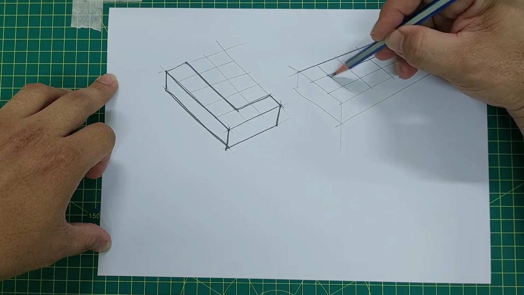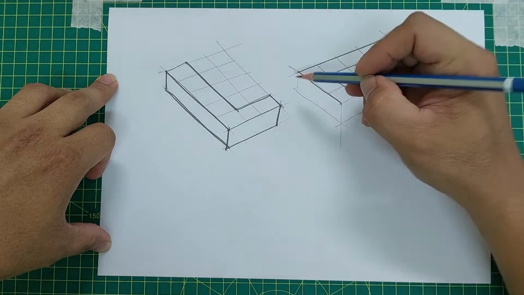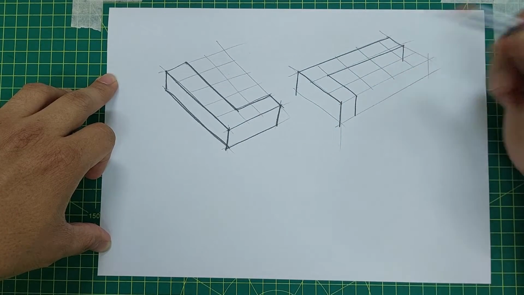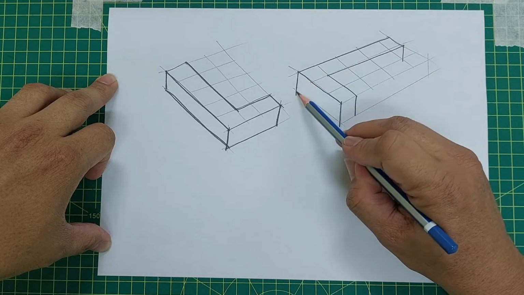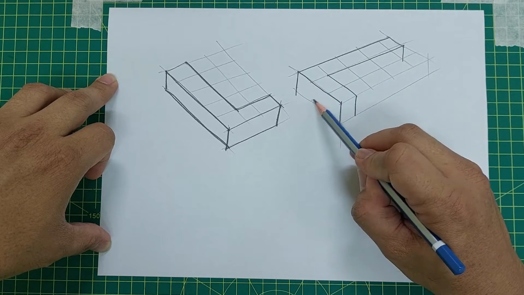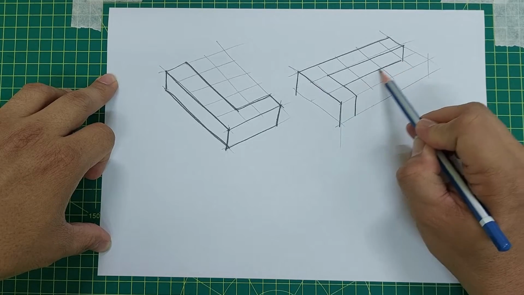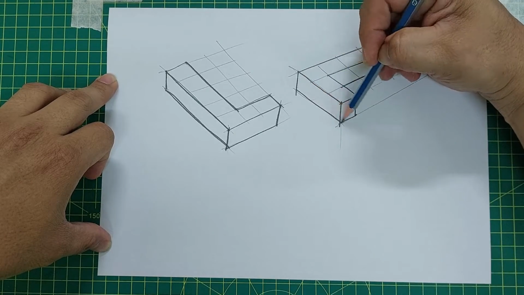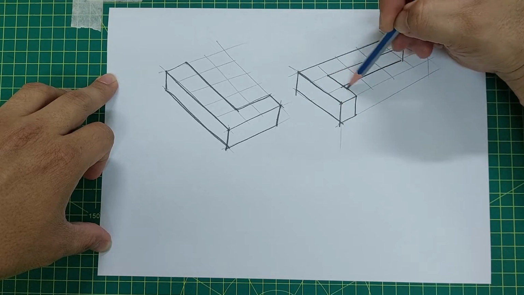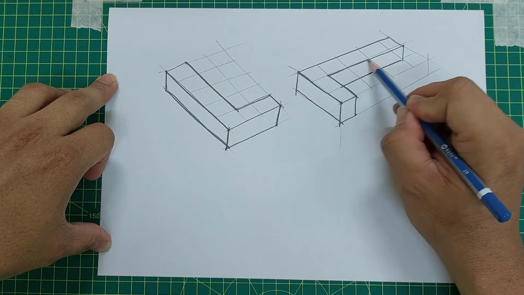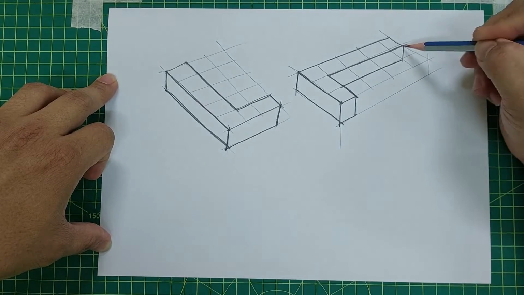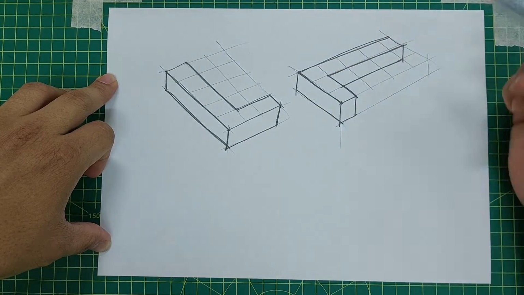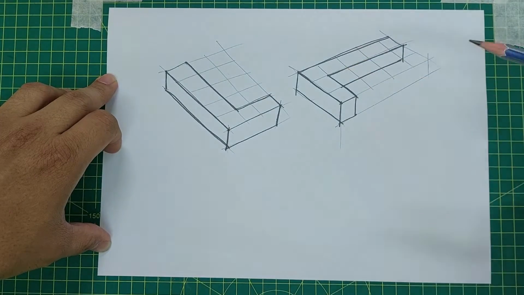Then this is my letter L. Project the line downwards, and since this is the same height, I'm going to project all the way there, and this is my letter L. So if there are corners or areas that you're not sure, you just project the same over, and they should give you the same thing. So one way here, the other way here.